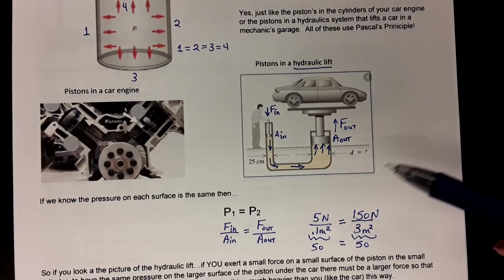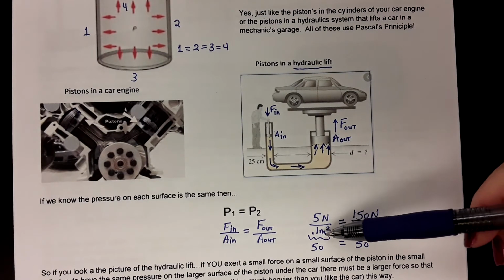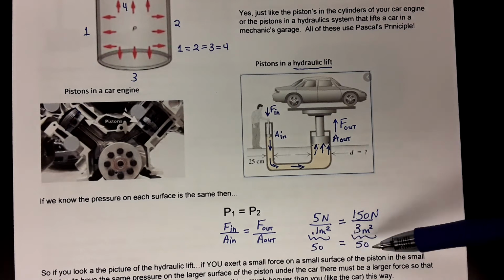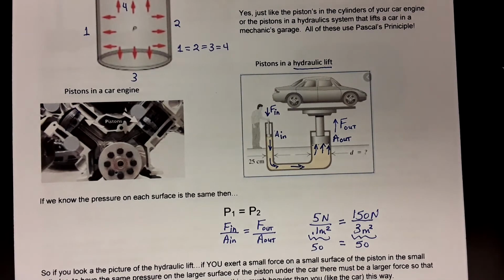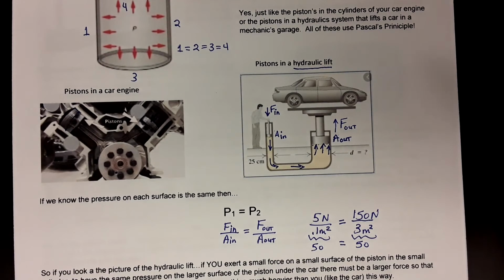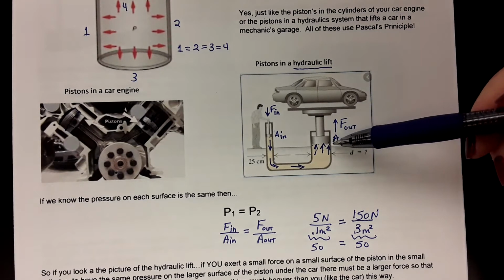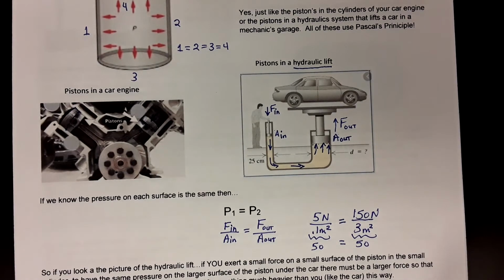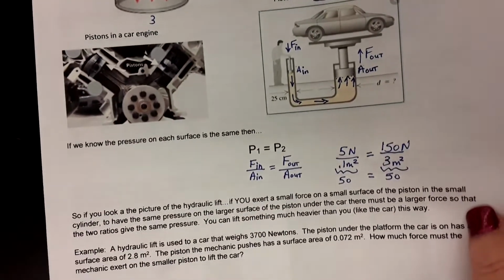So that's how we can have a small amount of force on a small area turned into a large amount of force over a larger area. Pascal said that the force is undiminished. Every molecule gets the same amount of force. And since we have more molecules lined up here, we end up with more force exerted on the larger piston. That's kind of cool, isn't it? Okay, one more example and then we'll stop, I promise.